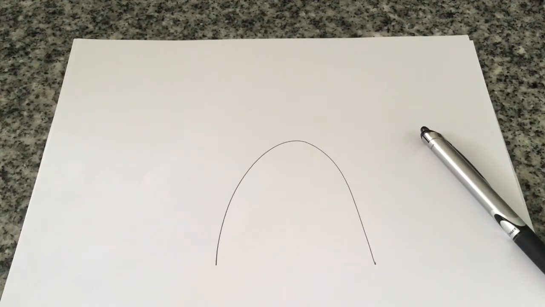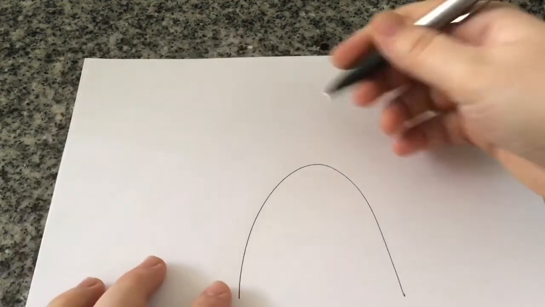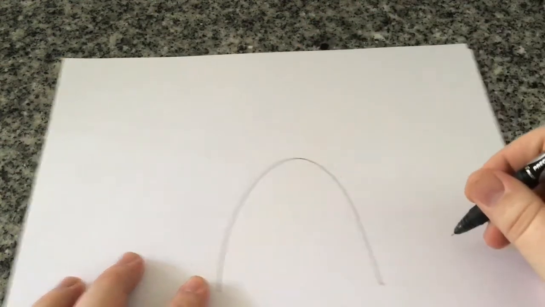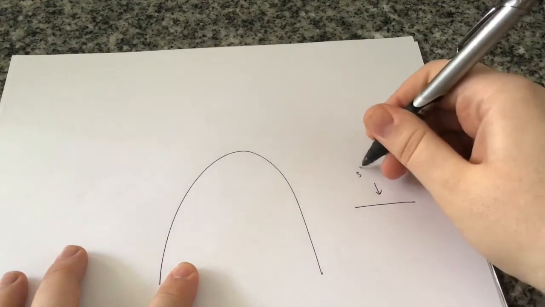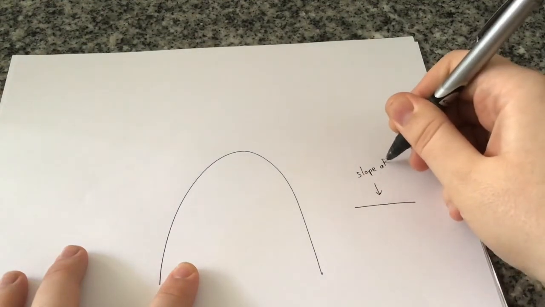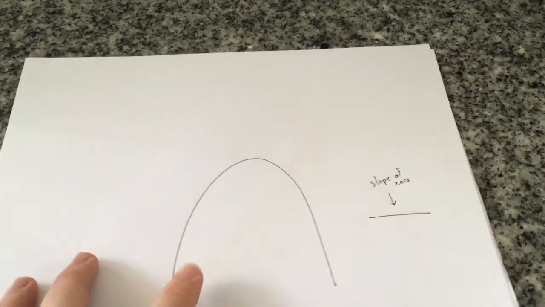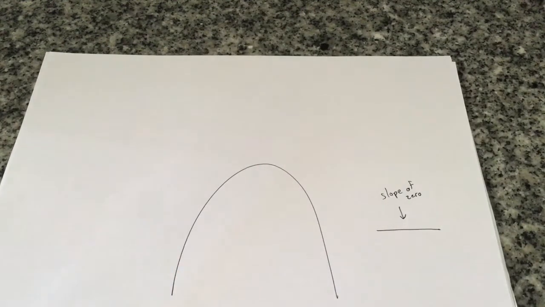That makes us think, what does a slope of 0 look like? A slope of 0 looks like just a flat line. So where on this parabola would we have a point whose slope would be just a flat line?